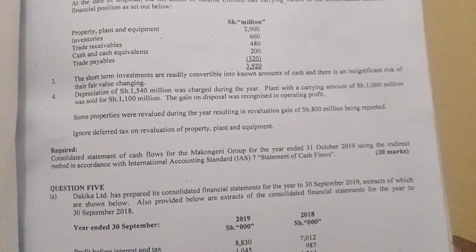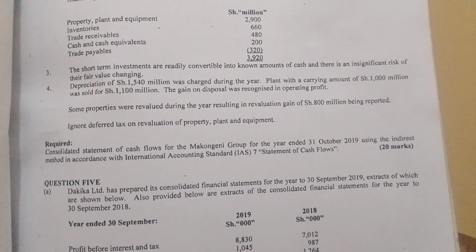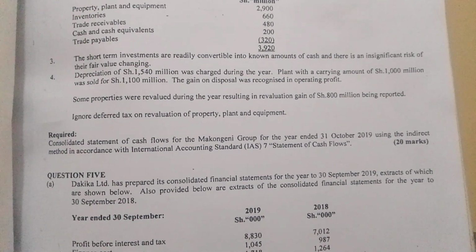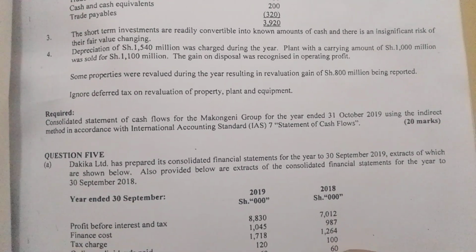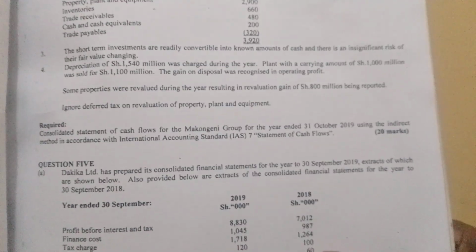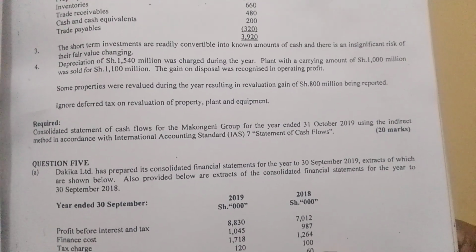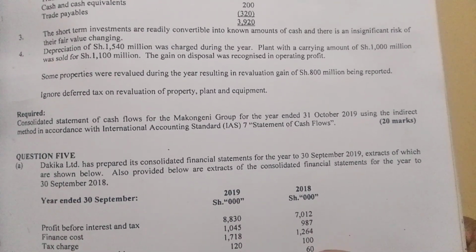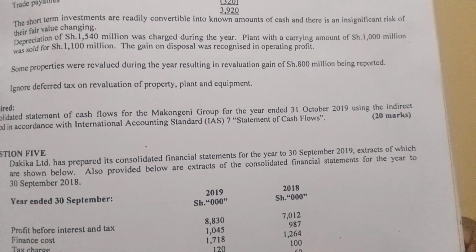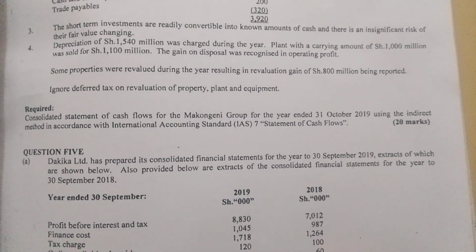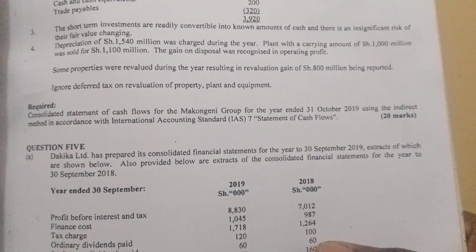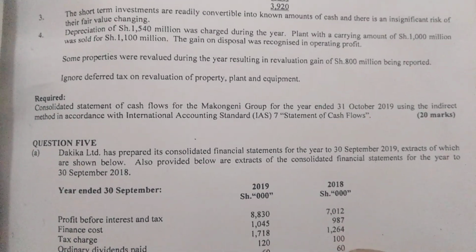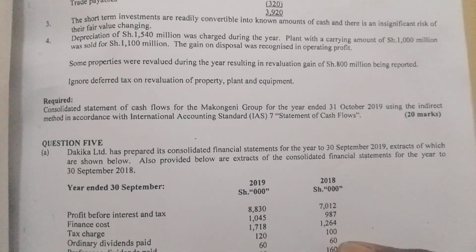Plant with a carrying amount of shillings 1,000 million was sold for shillings 1,100 million. The gain on disposal was recognized in the profit. Some properties were revalued during the year, resulting in a revaluation gain of shillings 800 million being reported. Ignore deferred tax on revaluation of property, plant and equipment.